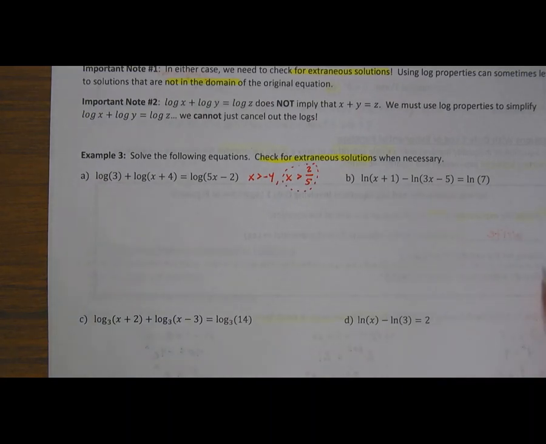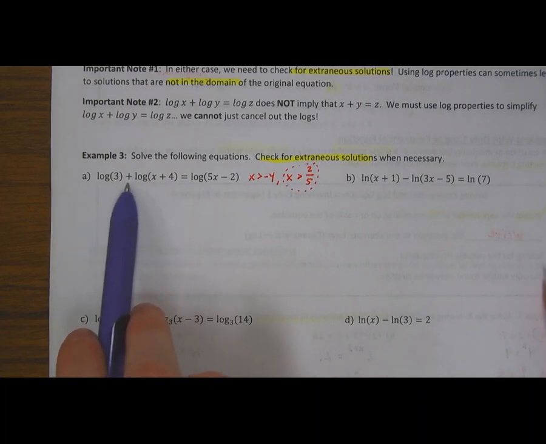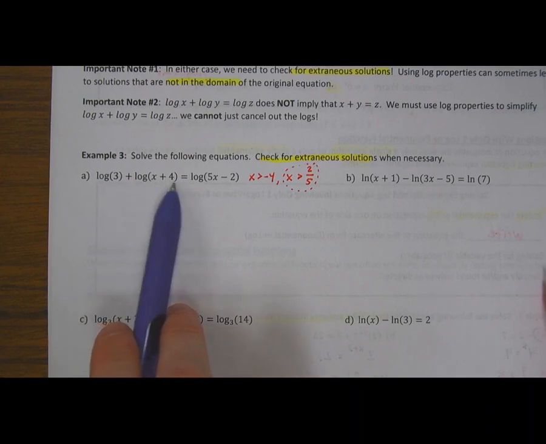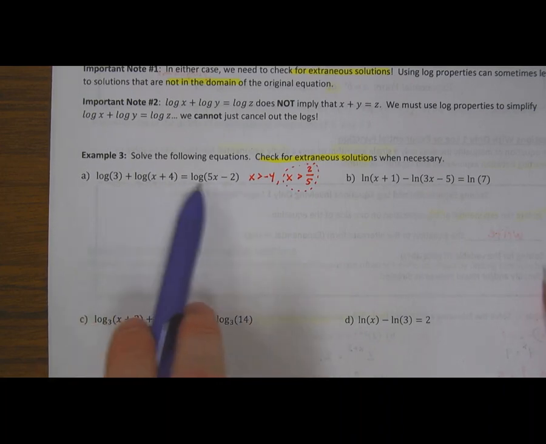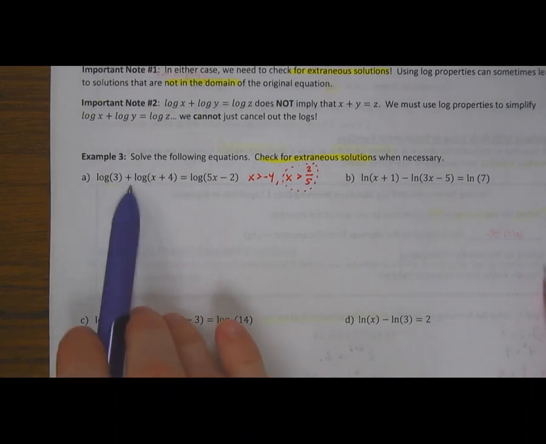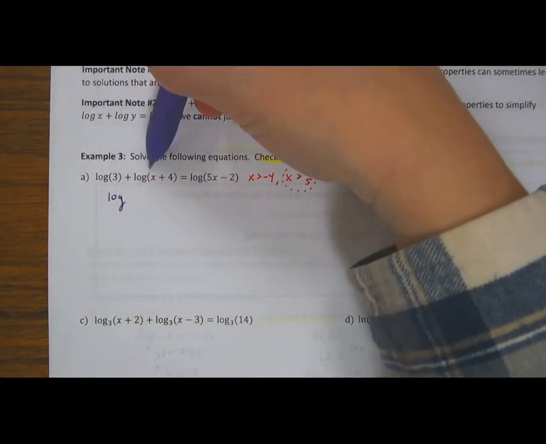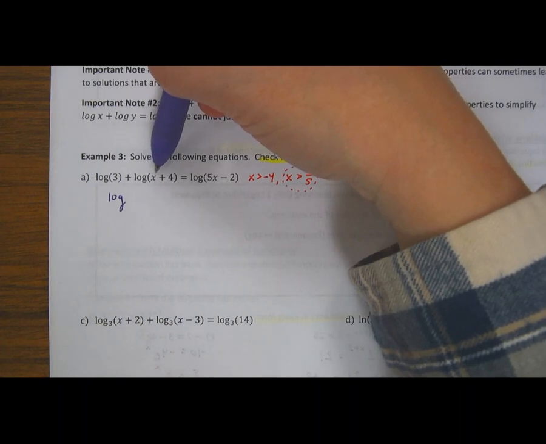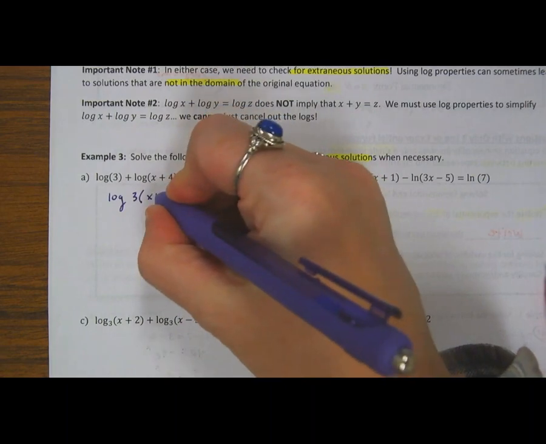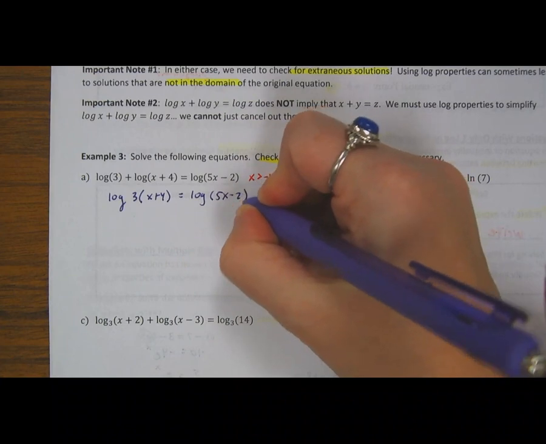So here we go. We are going to use log properties from a couple of lessons ago to take this side and shrink it down. Again, you can't say 3 plus x plus 4 equals 5x minus 2. You're not ready to drop those logarithms yet. You have to condense this left-hand side into a single logarithm. We have log properties that say 2 logs being added together with the same base can shrink down into a product. So this is going to be log of 3 times x plus 4. I'm not going to do anything over here yet.